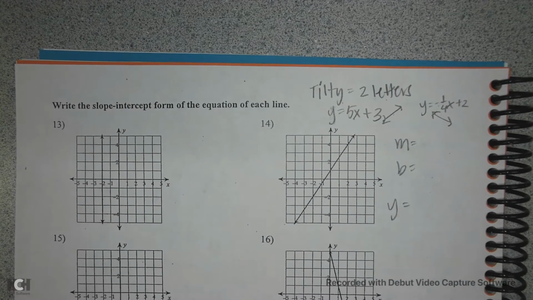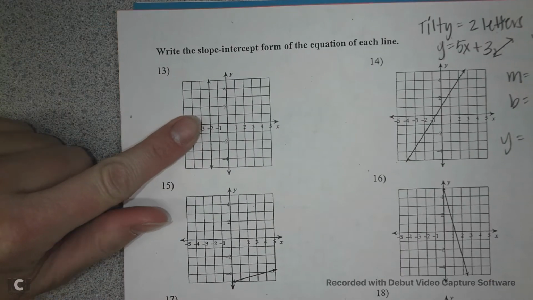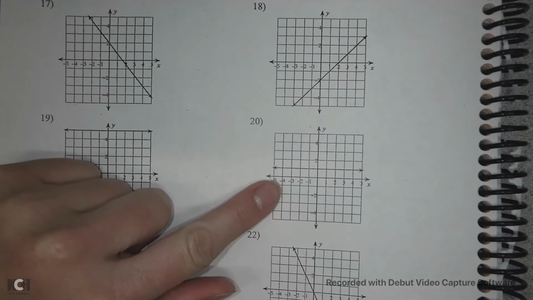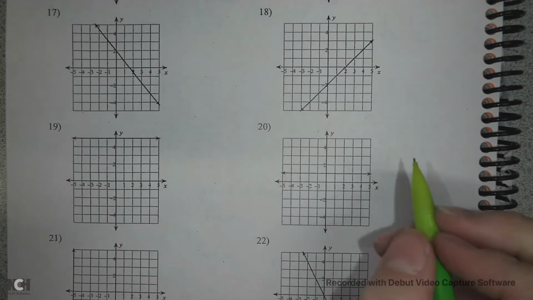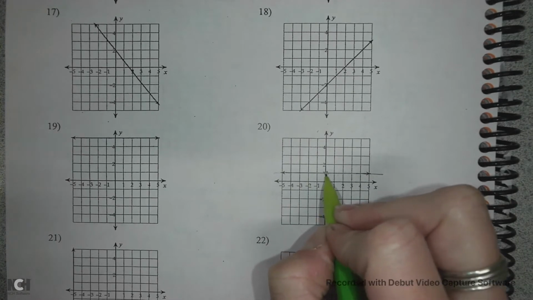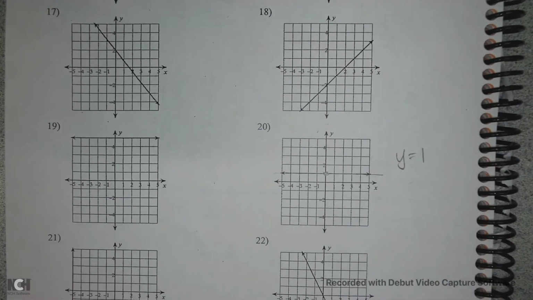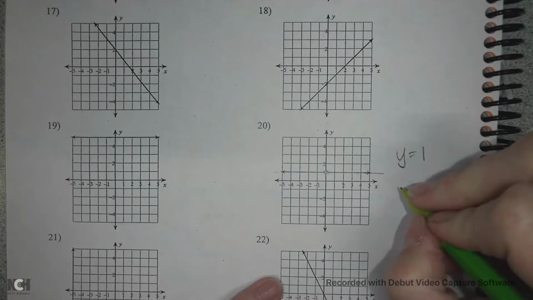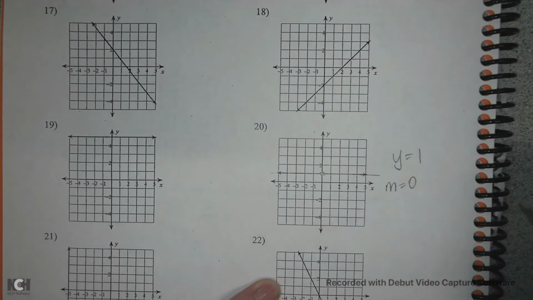Now the non-tilty ones just have 1 letter. So like this guy is going to have 1 letter, and this guy is going to have 1 letter. And the letter that it has is whatever axis it crosses. So on number 20, it crosses the y-axis at 1. So the equation of this line is y equals 1. Now you can go through all the steps if you would like to. My slope, well, it doesn't tilty. There's no slope to it. So 0.